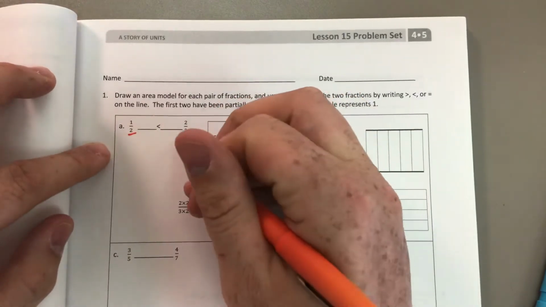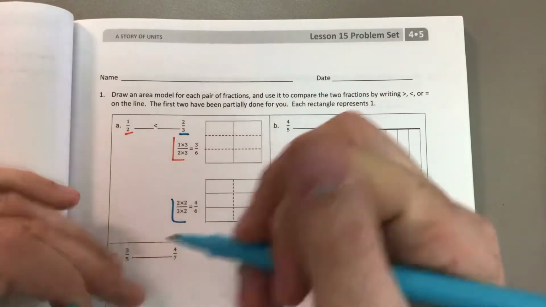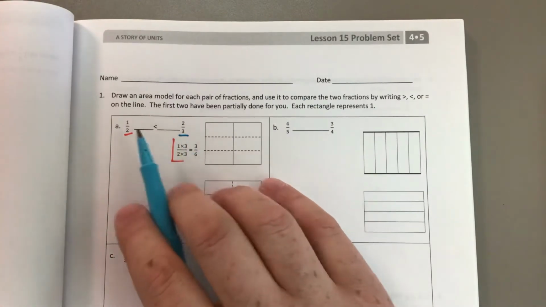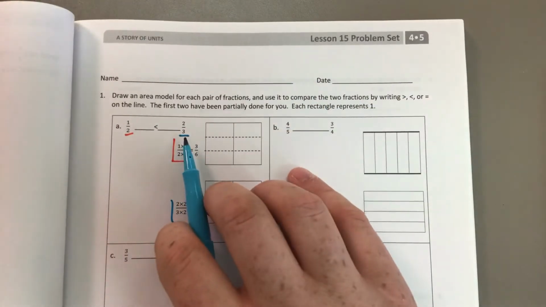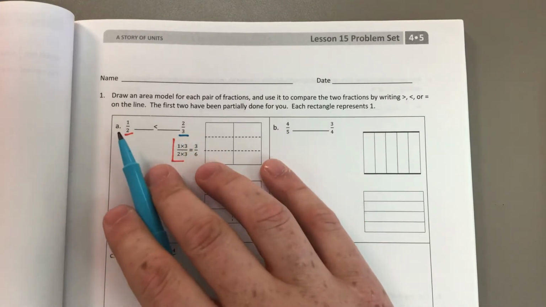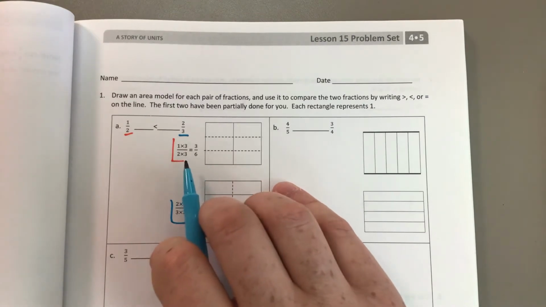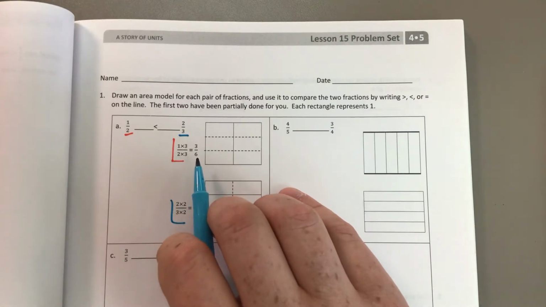We have 1/2 represented right here, and we have 2/3 represented right here. And one of the things that we do first off is we look at these denominators to see what would be a common factor. And 2 cannot go into 3, but both fractions can go into 6. In our orange, we see that 1/2, in order to get from 2 to 6, we must multiply by 3. And if we do multiply by 3 on bottom, we have to do it on top. So the same value, 1/2, can also be represented as 3/6.